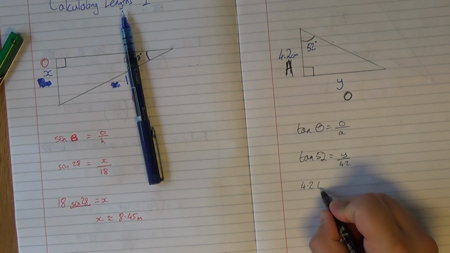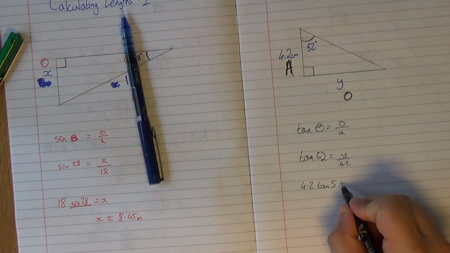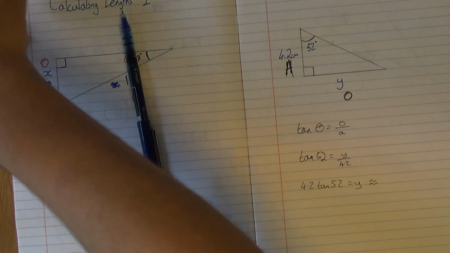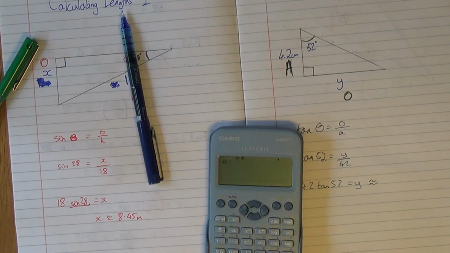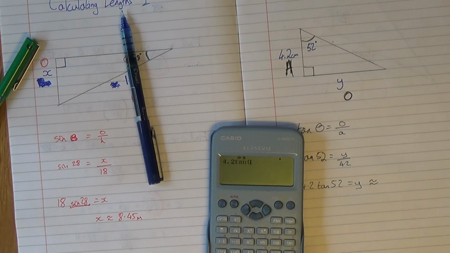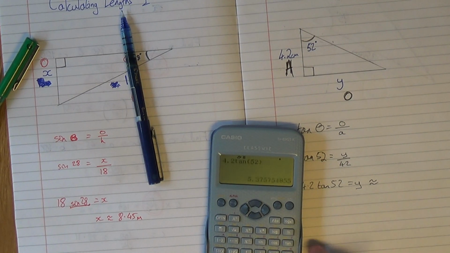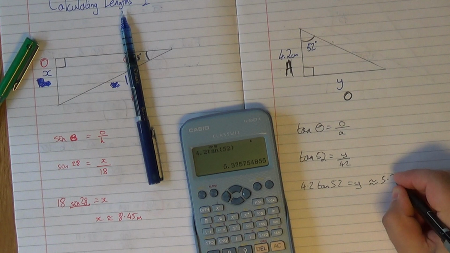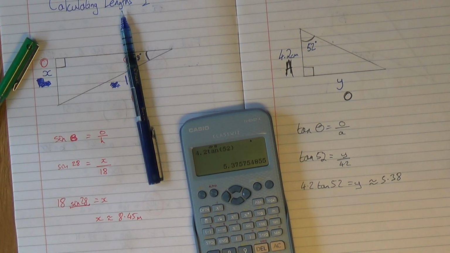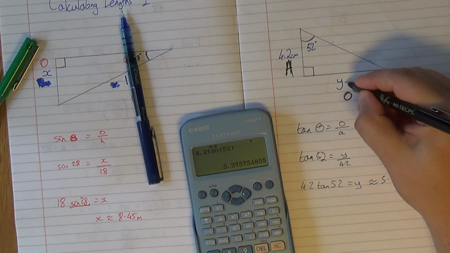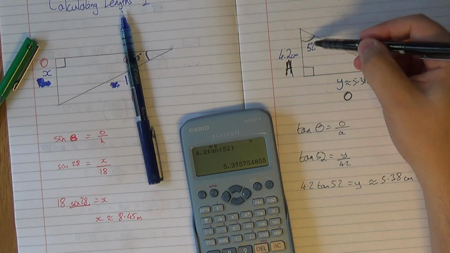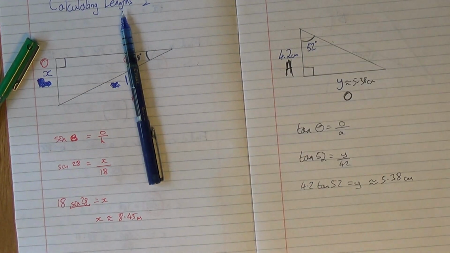So 4.2 tan 52 is y, and your calculator will tell you that is roughly something. 4.2 tan 52 is 5.38ish, and this is in centimetres. So that length is roughly 5.38 centimetres, if this was drawn to scale, which none of these are.